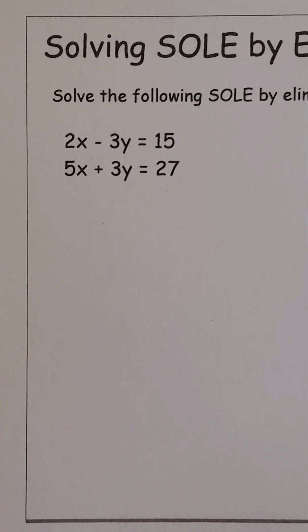And so the elimination method means that we will eliminate either x or y, and there isn't one specific way that you have to do it. It'll work both ways, so you can eliminate x's or y's. Sometimes, though, there is a slightly easier way to do it. However, it's not necessary that you choose the easier method.